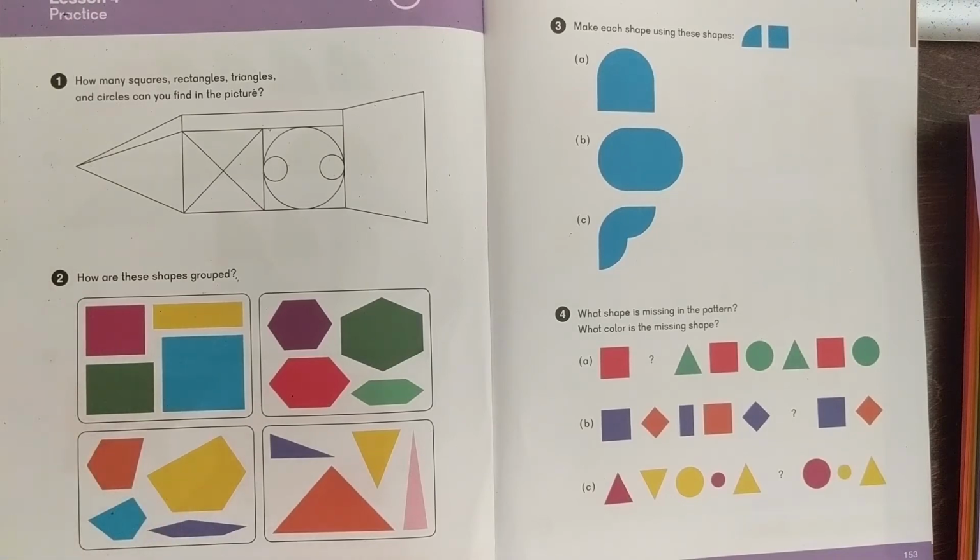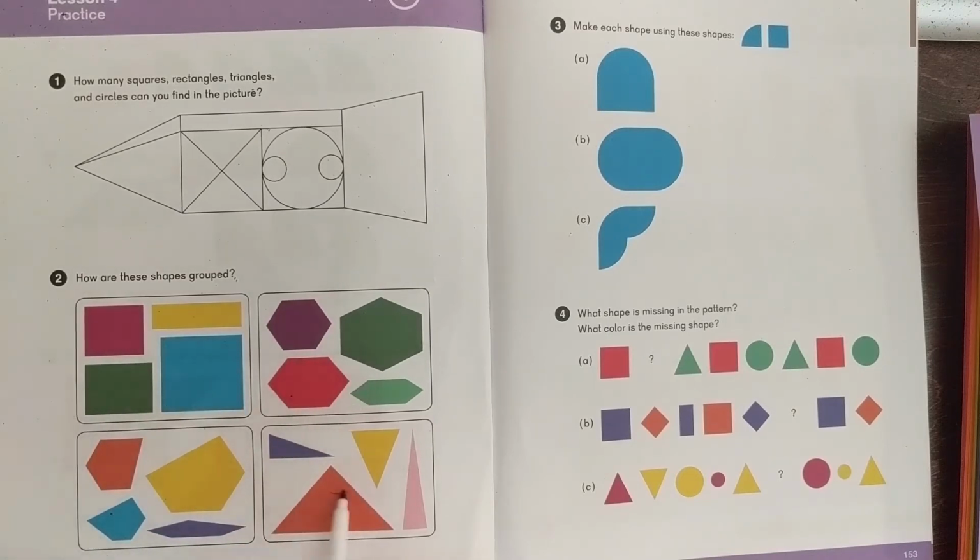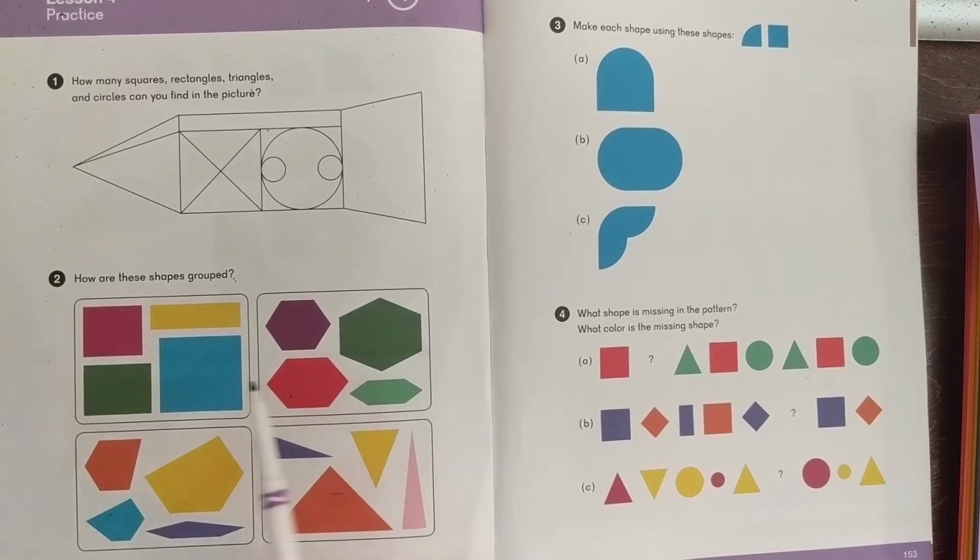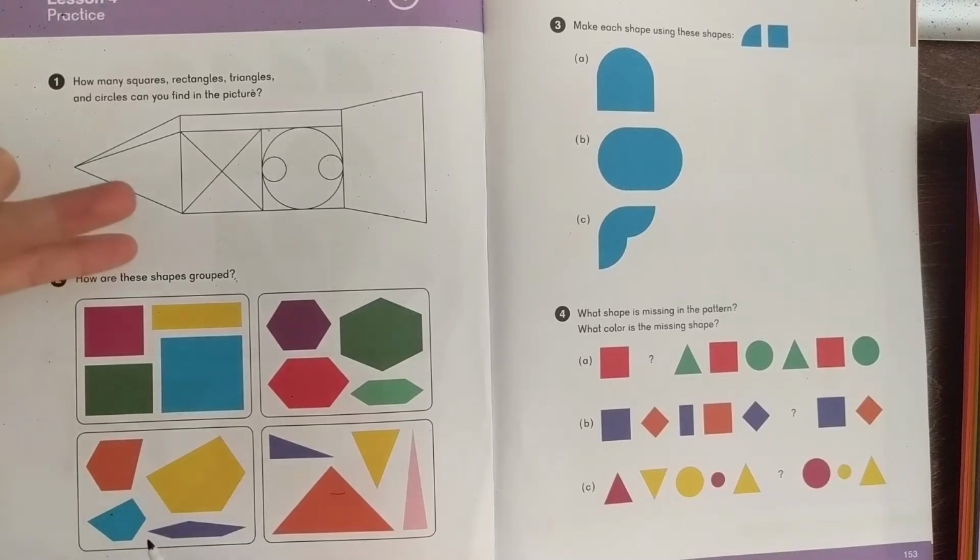It says, how are these shapes grouped? Are they shaped by color? I'm going to look at each group. I notice that they are not the same color in each group, so they're not grouped by color. If this was small, this was medium, this was large, maybe I could say it was by size. So it's not by color, it's not by size. Is it by shape? Let's take a look.